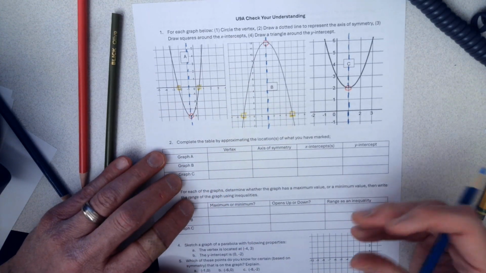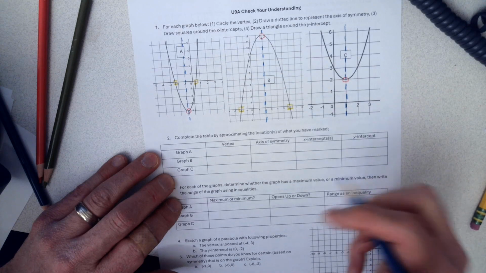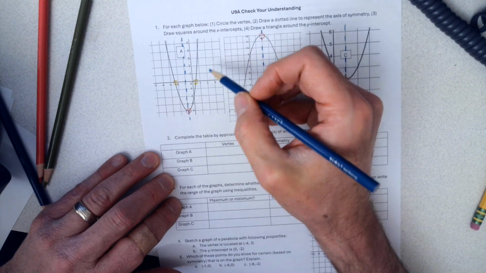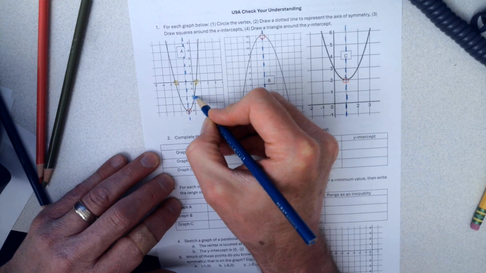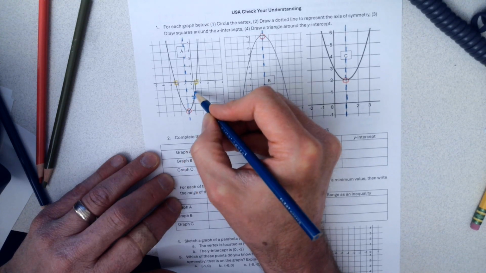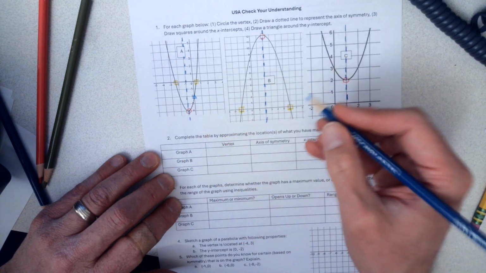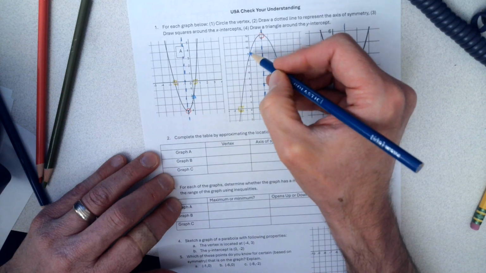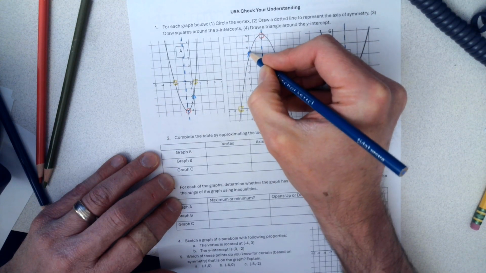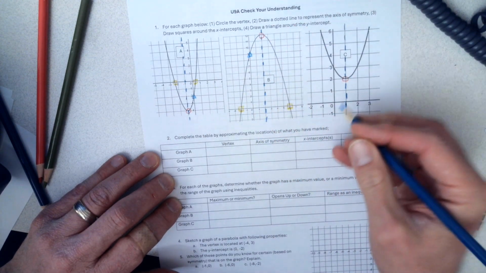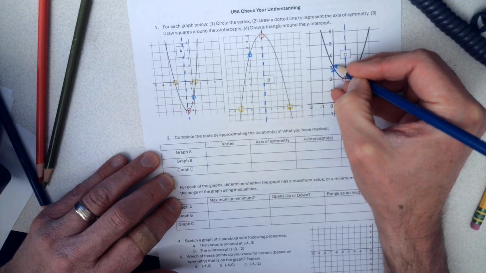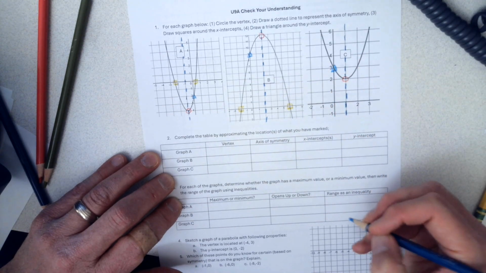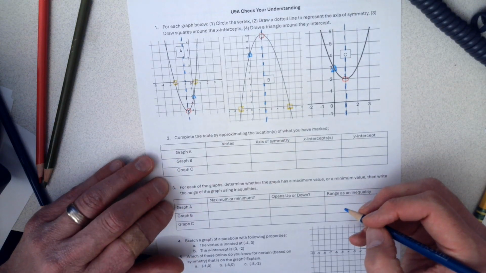Okay. And then draw a triangle around the y-intercept. So the y-intercept is the place where the graph crosses the y-axis. I think I see one right here. So there's my parabola touching the y-axis, parabola, y-axis, right there. Inside that triangle is where it happens. Parabola, y-axis. Got that going right there.